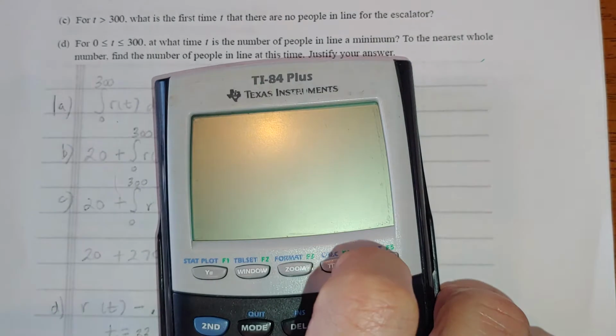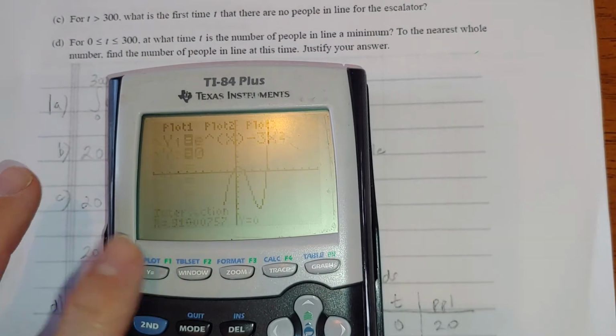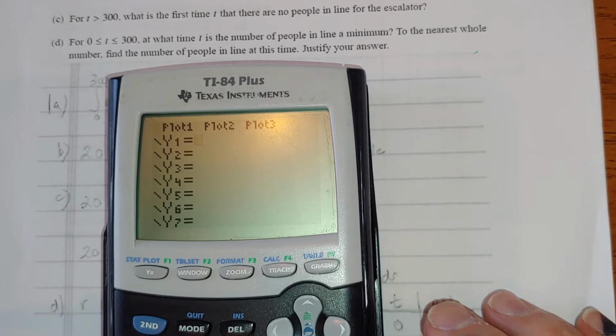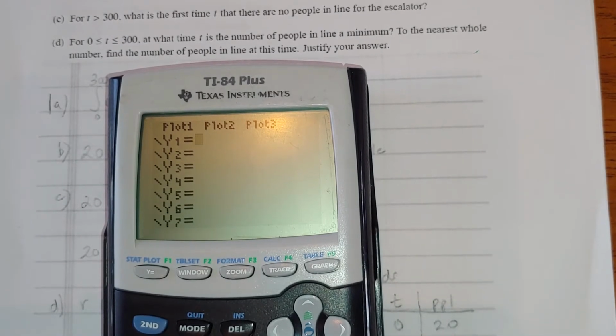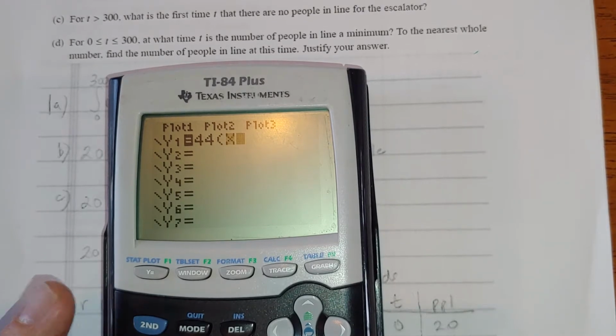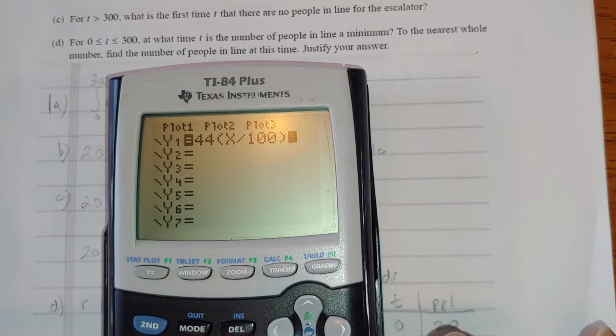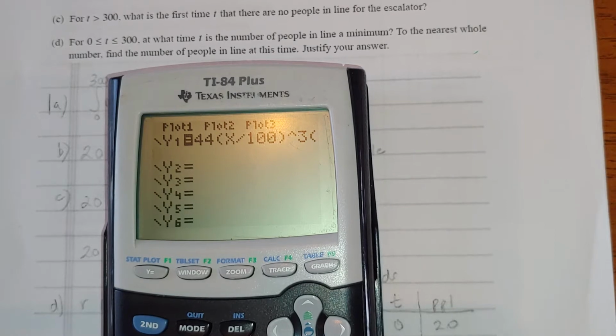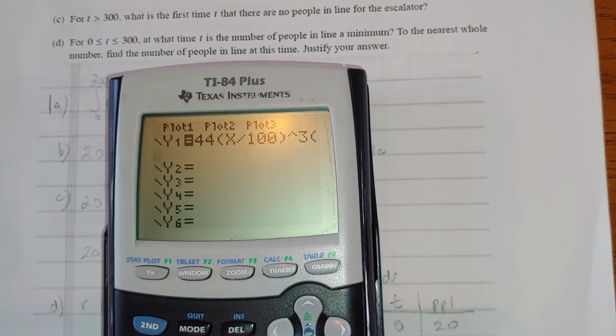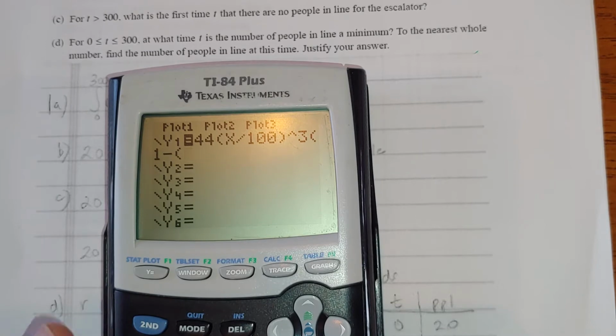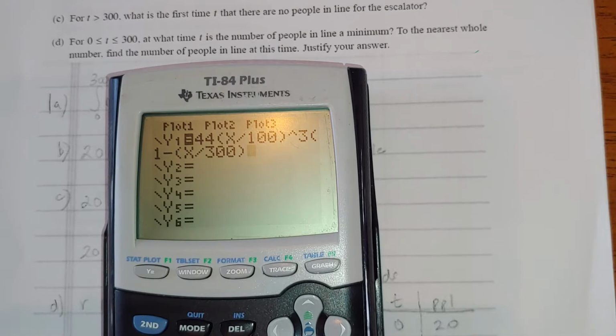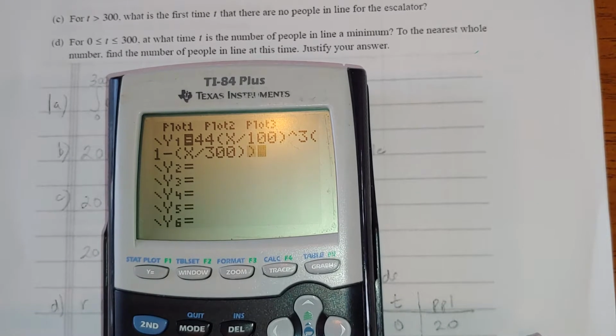Now when you put that into your calculator, just be careful with the parentheses. It's nice to be able to use a calculator, but that can also mess you up if you type it incorrectly. So we've got parentheses, x divided by 100, and that's going to be cubed. And that's multiplied by, and this one's going to be a little tricky, make sure you get all your parentheses in there correctly, 1 minus parenthesis x divided by 300, close the parenthesis. In other words, you want that fraction in a parenthesis, and that's going to be raised to the 7th power.